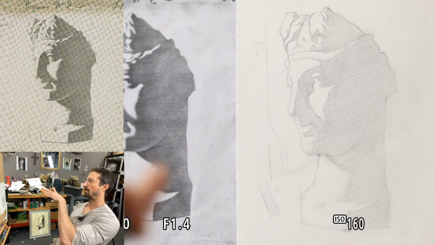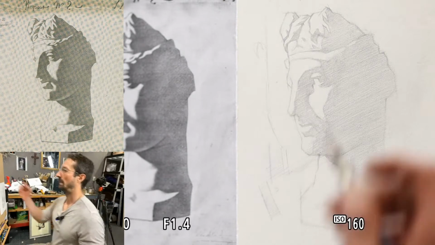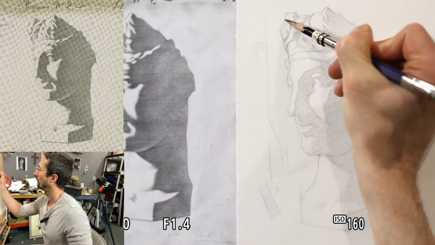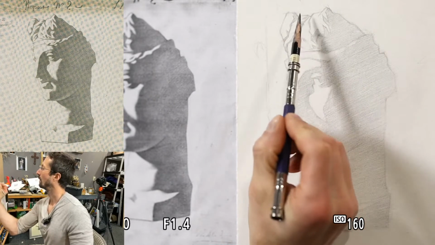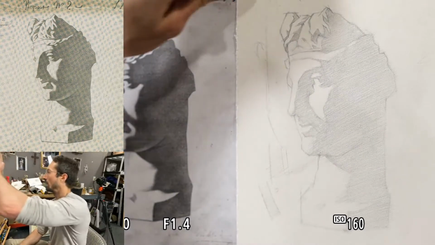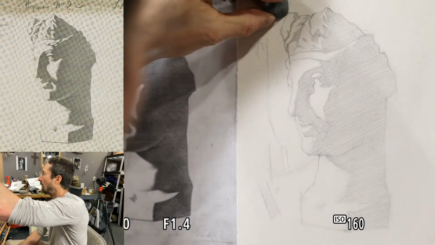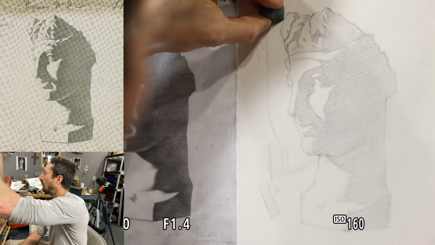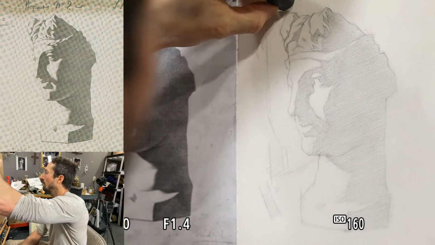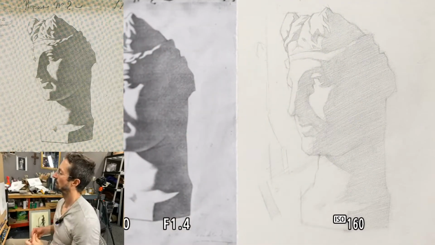But I did bring this over too far. This needs to go in just a little bit. A hair width. The top. There we go.